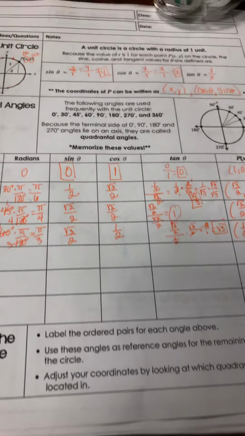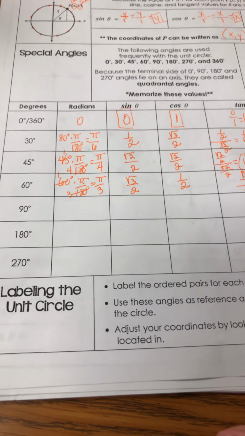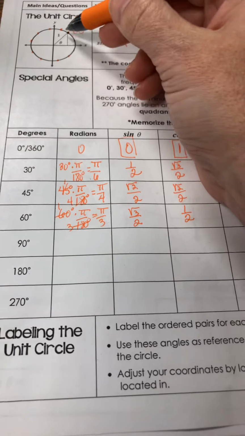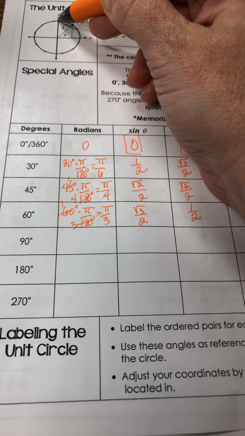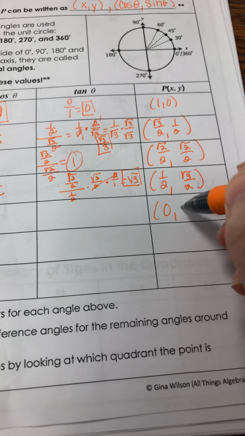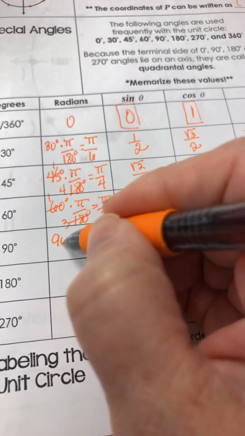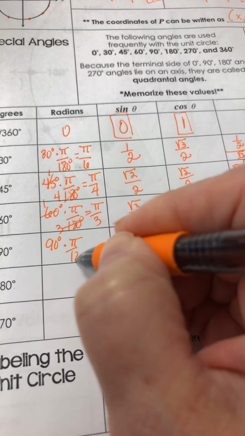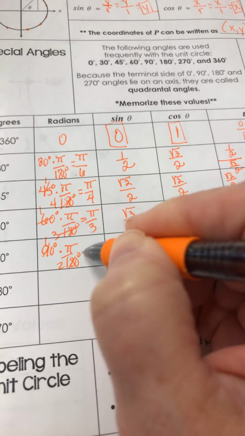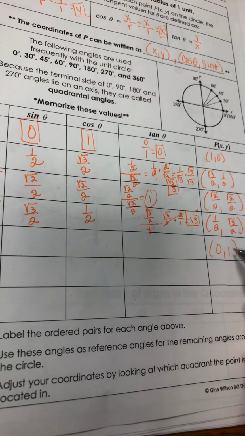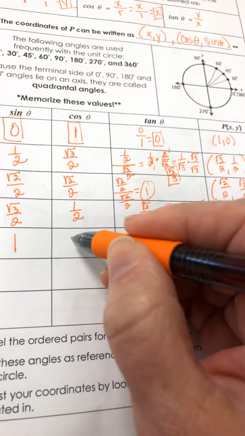All right, now let's very quickly look through the 90, 180, and 270. Now 90 degrees, if you remember, is located up here. So its ordered pair will be 0 and 1. So I can just jot this down right here, 0 and 1. So 90 degrees times pi over 180 gives me pi over 2 radians. My sine is going to be my y, which is 1. My cosine is going to be my x, which is 0.